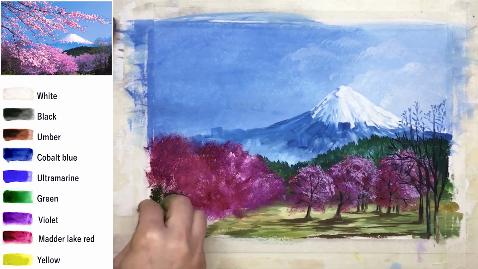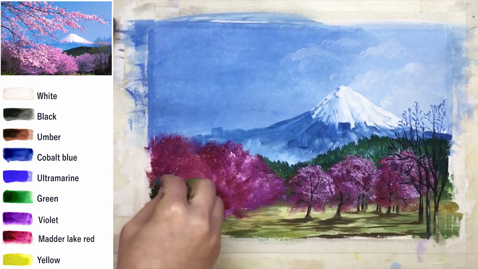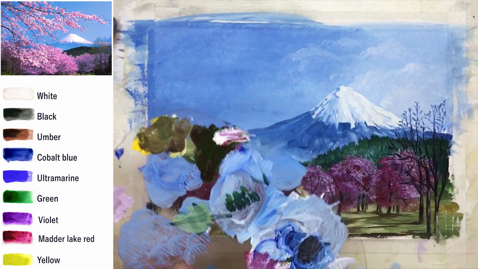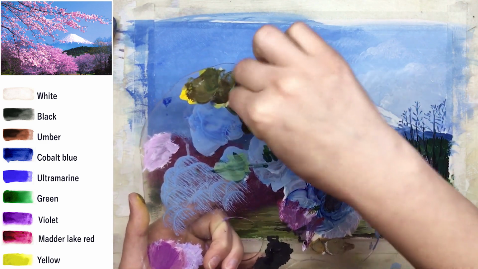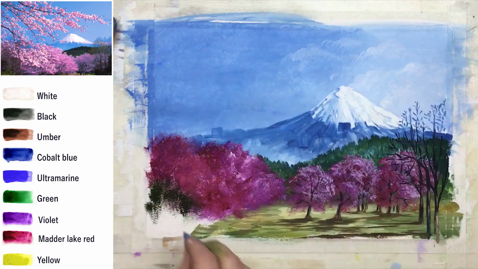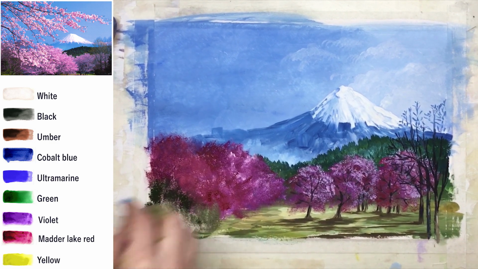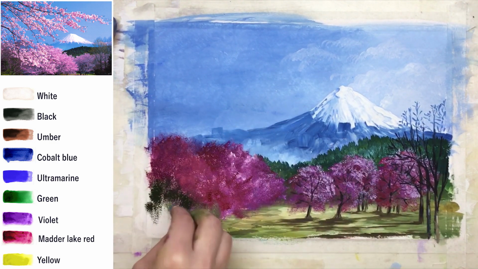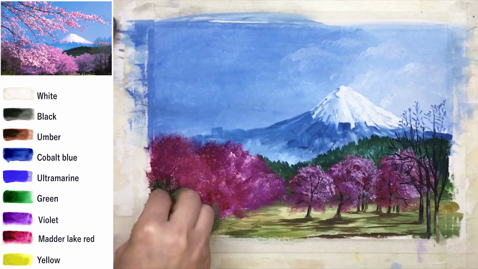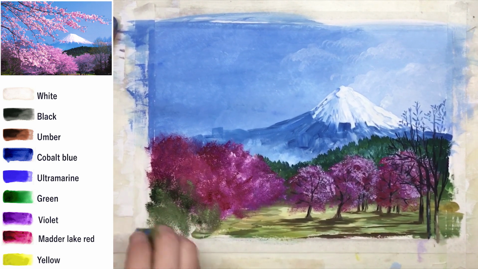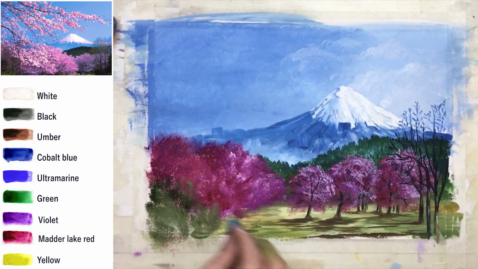Here I can see the left corner. It has some, probably green, maybe bushes, or it's grass. I can't see clearly. The quality of the photo I'm using today is really low, but it was so inspirational for me because I'm really waiting for spring this year.